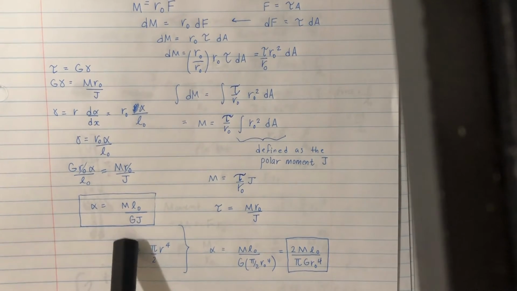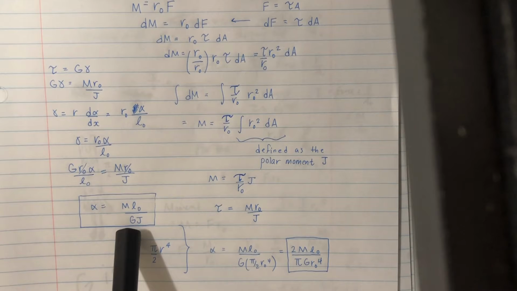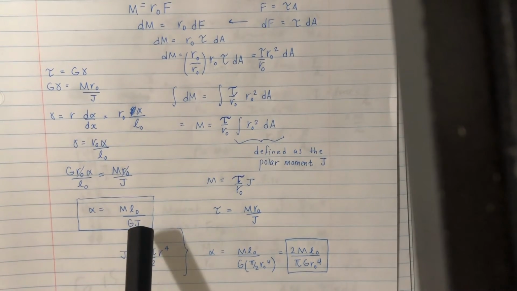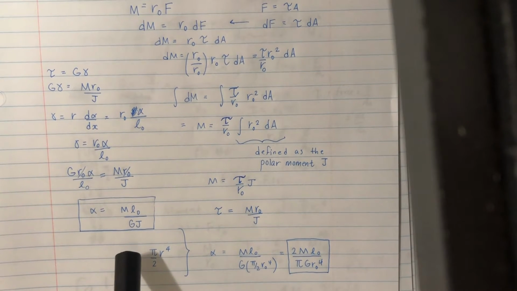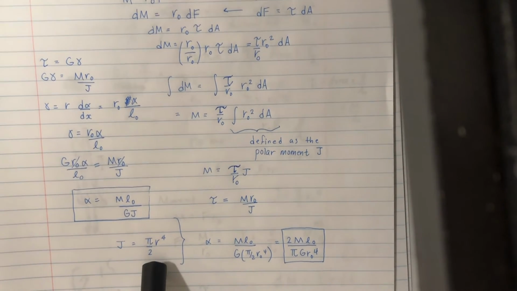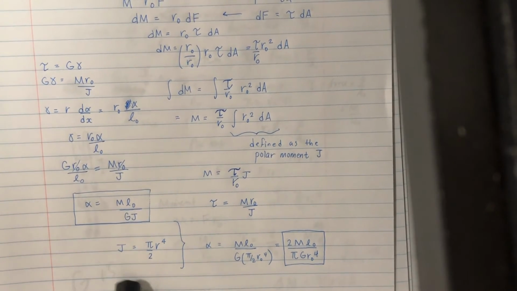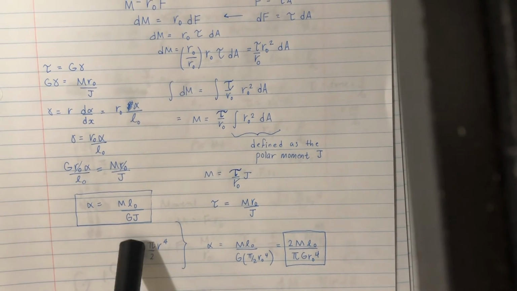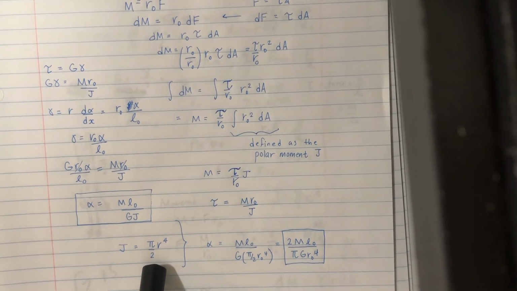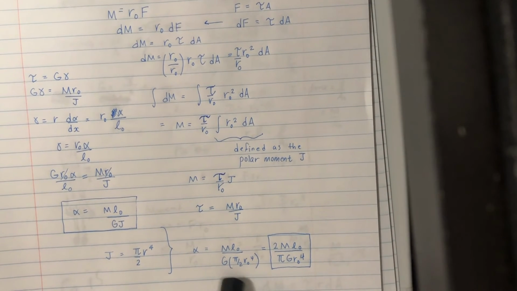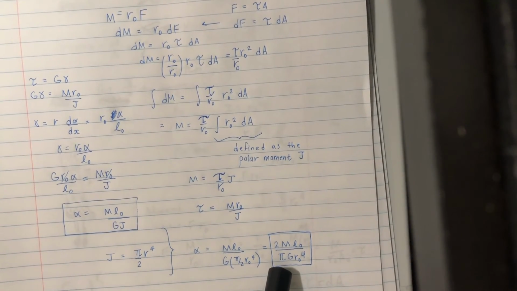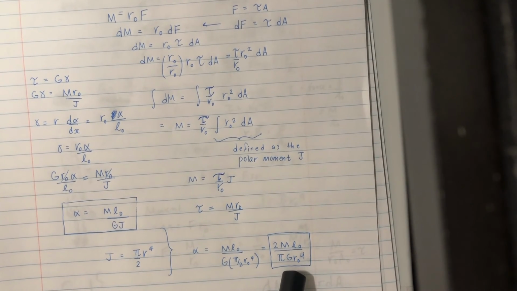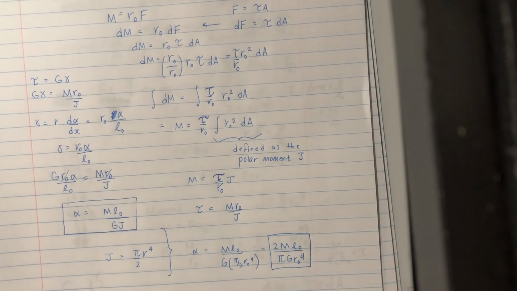Alpha is equal to the moment times the initial length divided by the torsion modulus times the polar moment. And in order to get the equation that we saw in class, you would have to plug in the polar moment for, in this case, a cylinder, which is pi over 2 times r to the fourth. Plugging that into the equation, we get 2M times L naught divided by pi times G times r naught to the fourth.